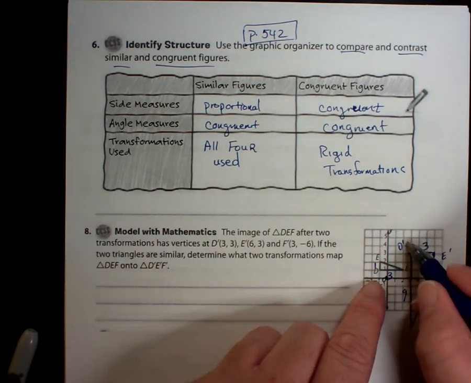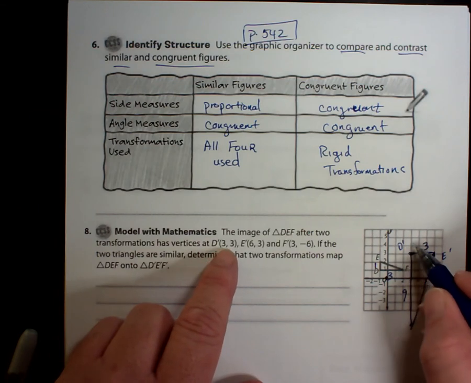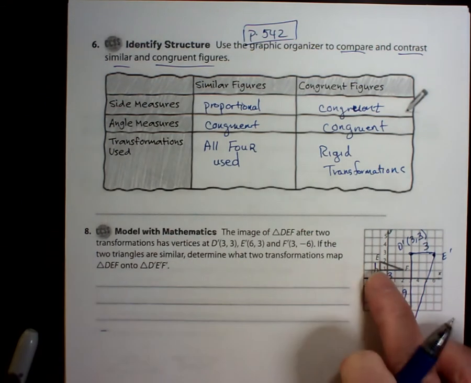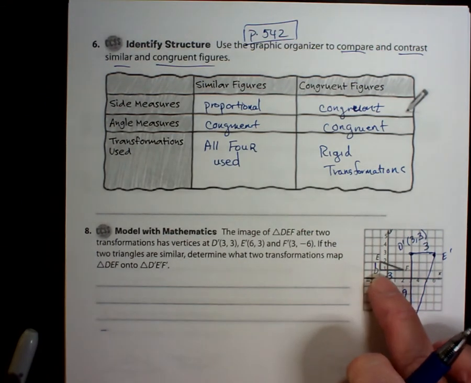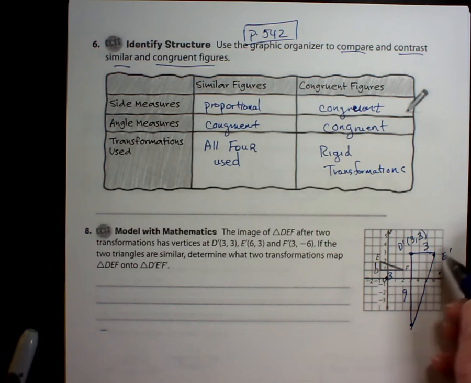And where is this located? 3, 3. So we need to get this triangle into the position of, we've got to get it to 1, 1. And we need E prime to be at 6, 3.